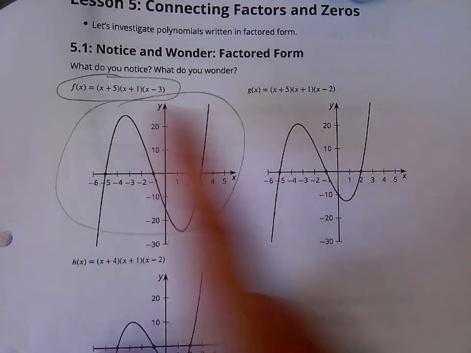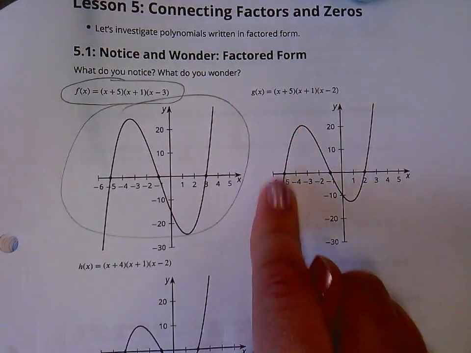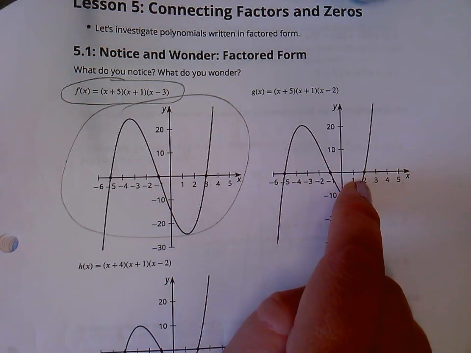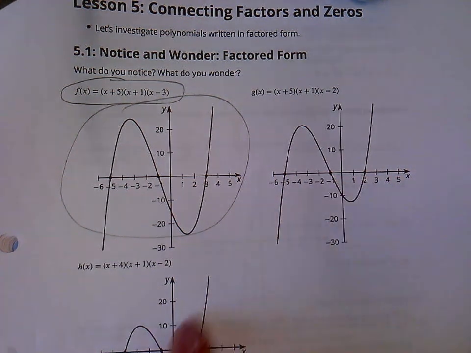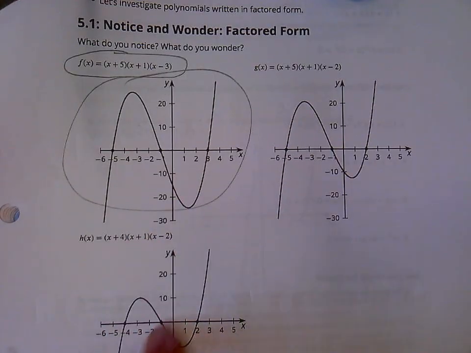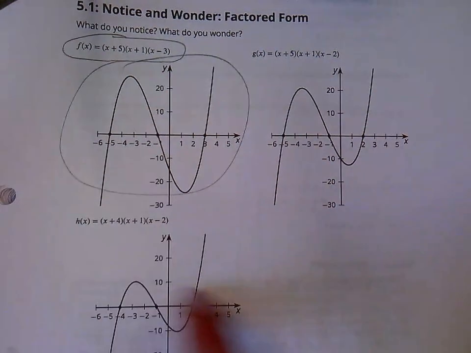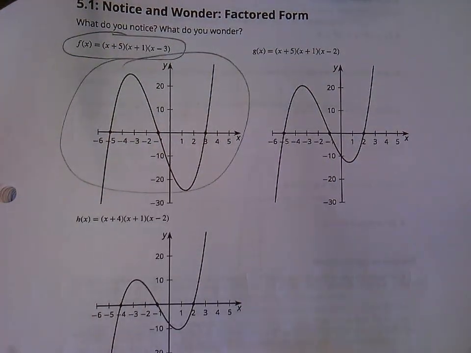Did it hold true for all of these? This one was at -5. This one was at -1. This one was at +2. And the bottom one, -4, -1, and 2. So I feel like in quadratics, we didn't quite master that type of problem. Here was one that we had trouble with as well.